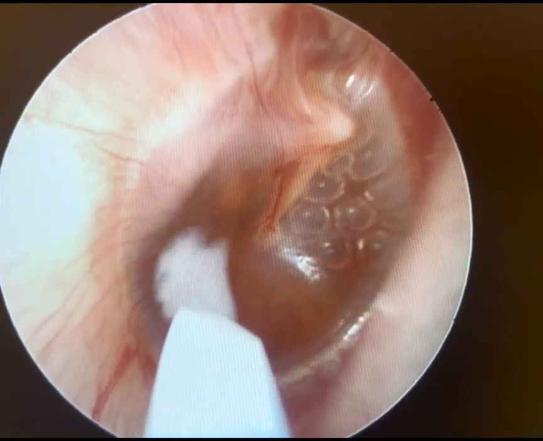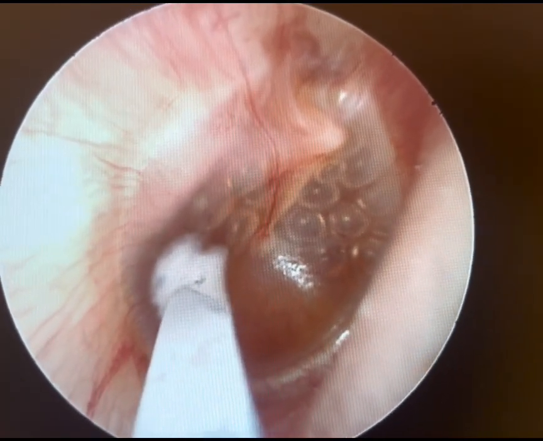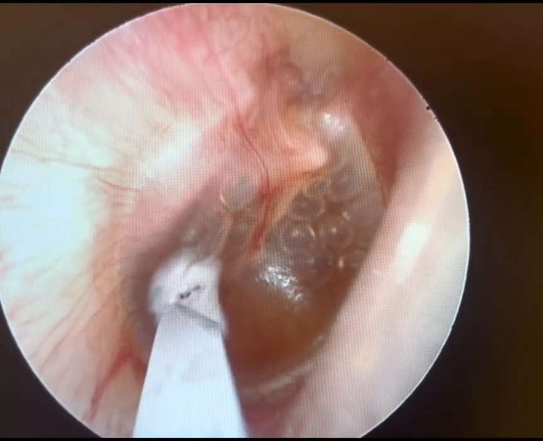And as soon as we make the opening, you can see some of the bubbles move. And that just means that the fluid and the pressure is being released. Eventually we will come through with a suction to evacuate the fluid.